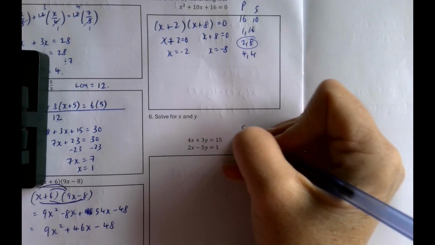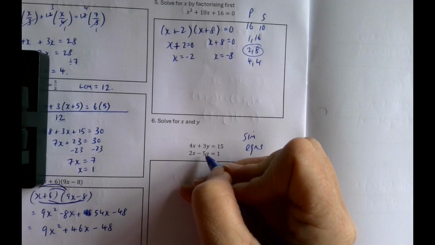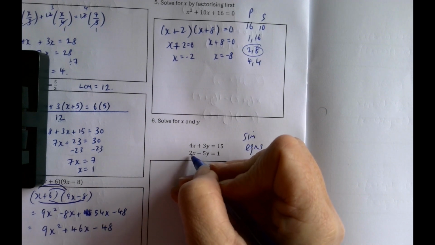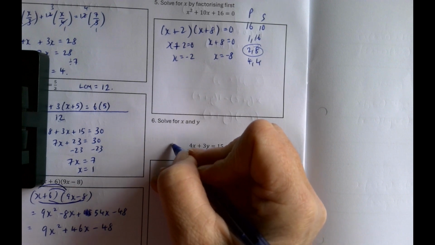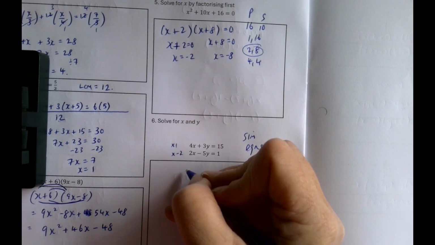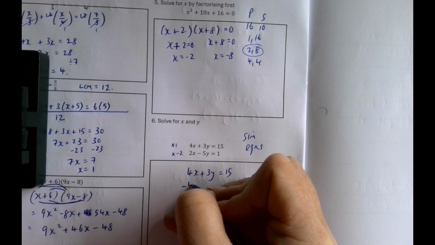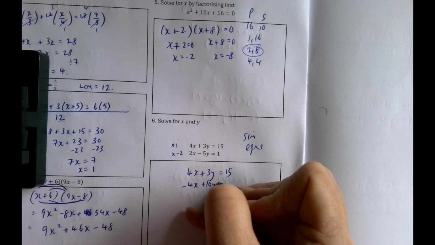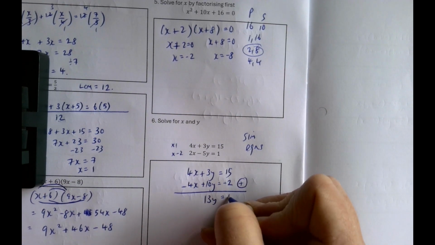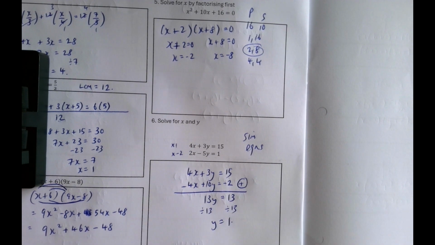Solve for x and y. So this is simultaneous equations. I'm going to try and eliminate the x's, because I can just multiply this and make it minus 4x. So I'm just going to do 1 times that, in other words nothing with that, and times by minus 2 for that. So my first line remains unchanged. My second line is minus 4x plus 10y is equal to minus 2. So I add them together and I get 13y is equal to 13. Divide by 13, so y is equal to 1.